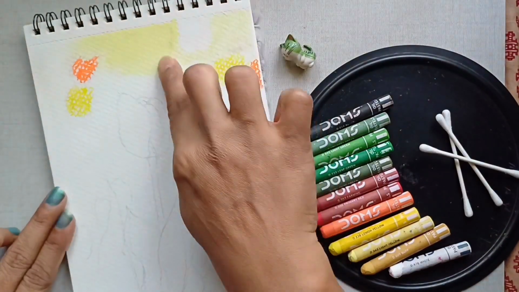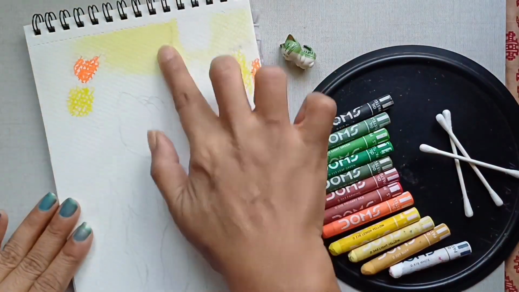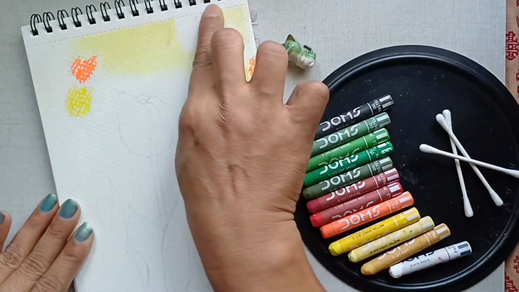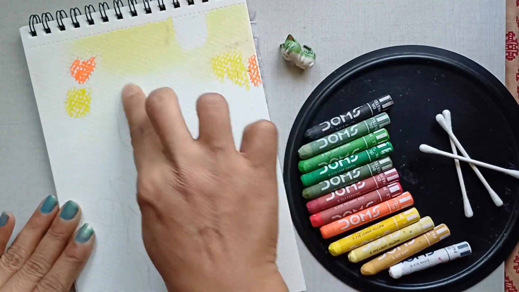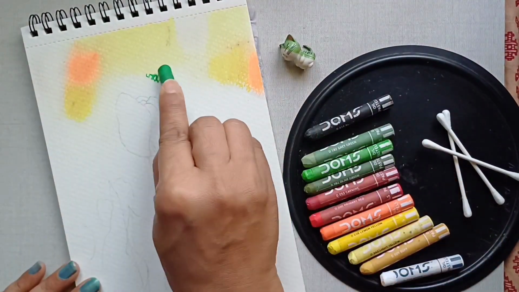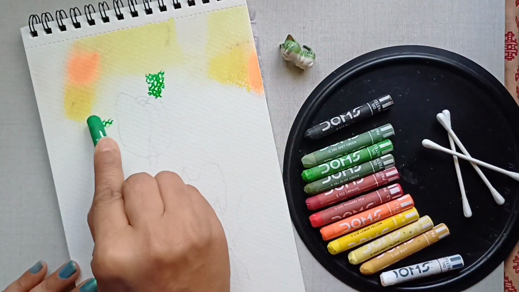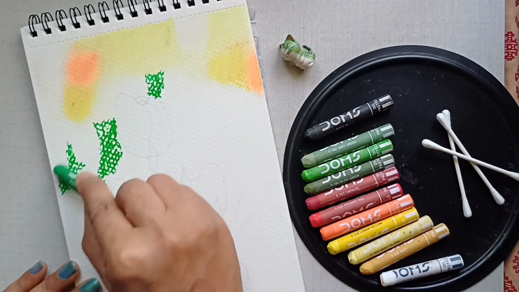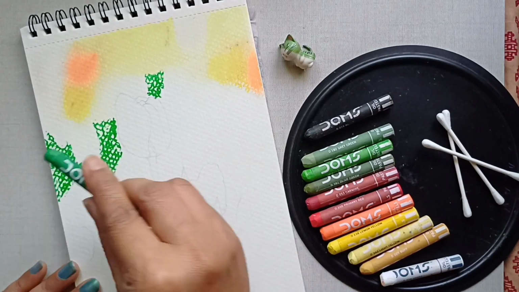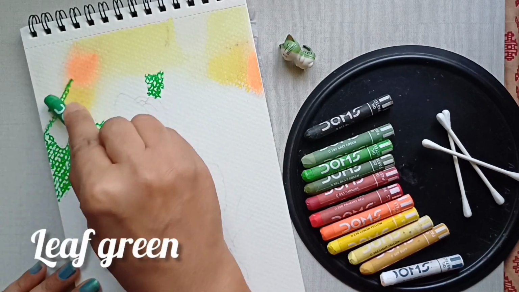I'm using all these yellow to show the light area, and my few flowers are in orange, red, and even in yellow. And other than these flowers, the entire background is filled with the leaves.